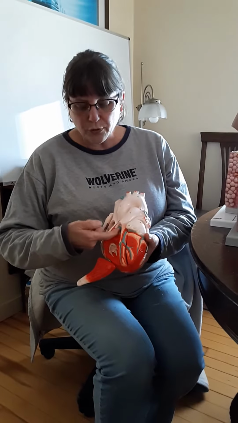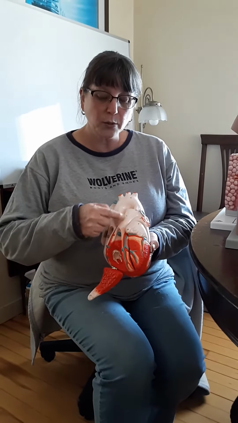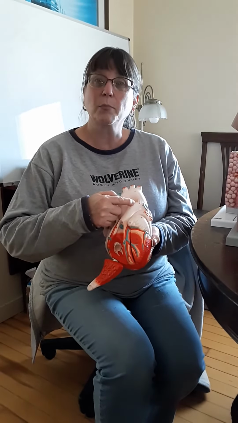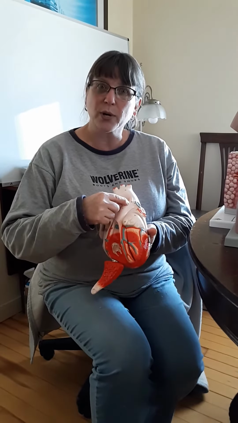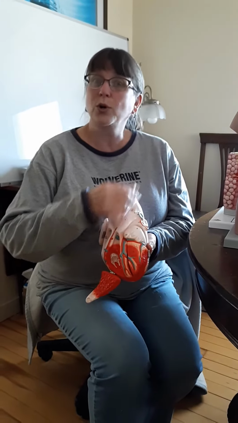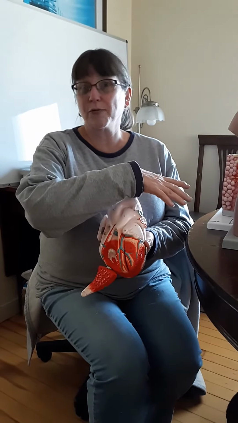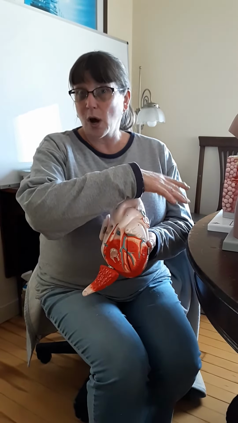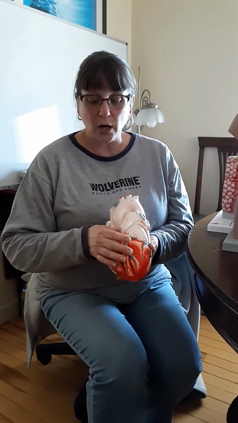From the right ventricle, it's going to go up through the pulmonary semilunar valve into the pulmonary trunk. The pulmonary trunk is going to break apart into the pulmonary arteries. One artery will go to the left side lung and the other one will go to the right side lung.